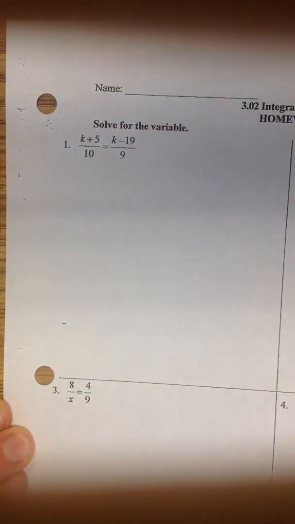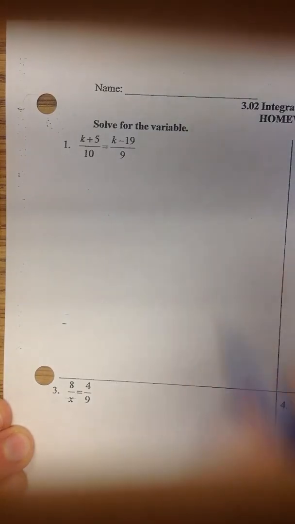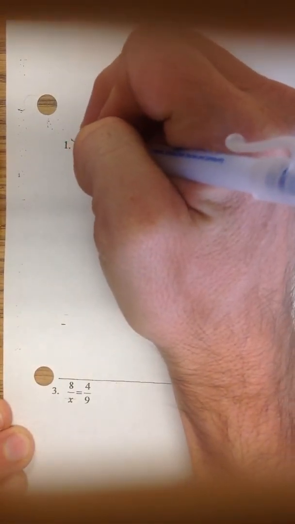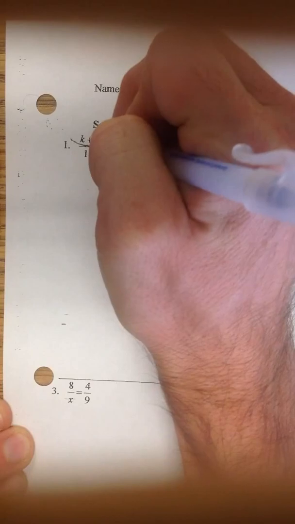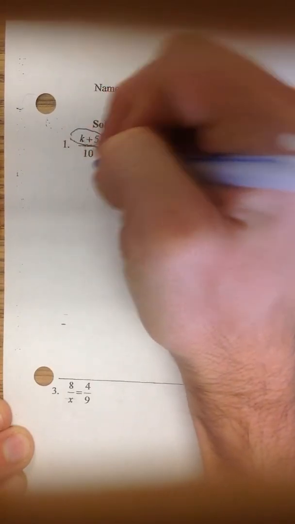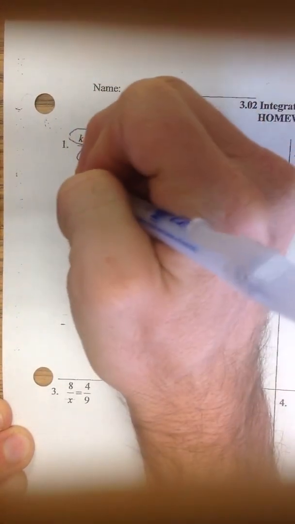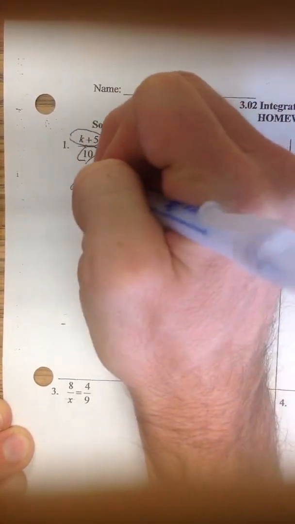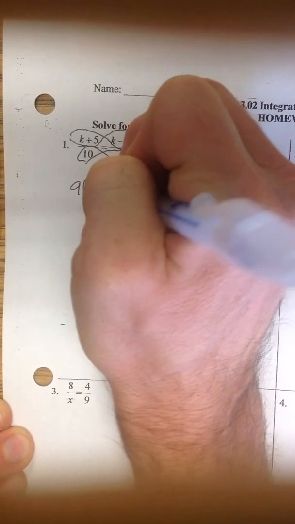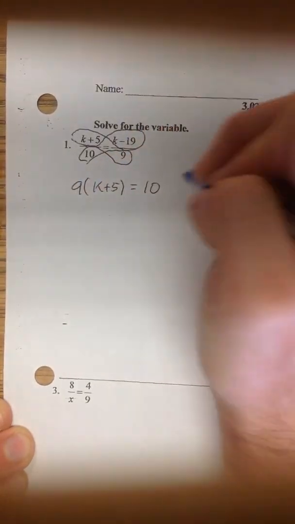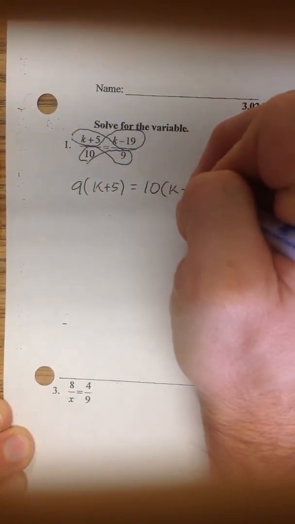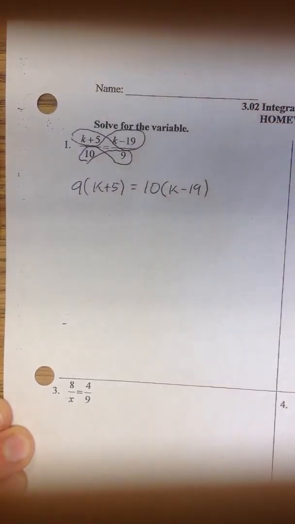All right, so what we're looking at here is basically a lot of cross multiplication, but instead of having one term on top or on the bottom of the fraction, we're looking at two terms. So the main thing that this adds to what we're doing here is there's going to be an extra distribution step. So when we're doing these, we've got 9(k + 5) = 10(k - 19). At this point, you're just going through your DCMS steps.